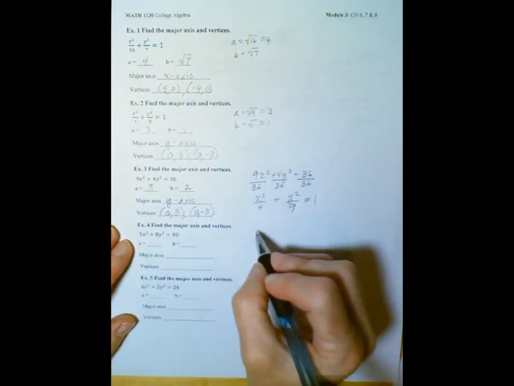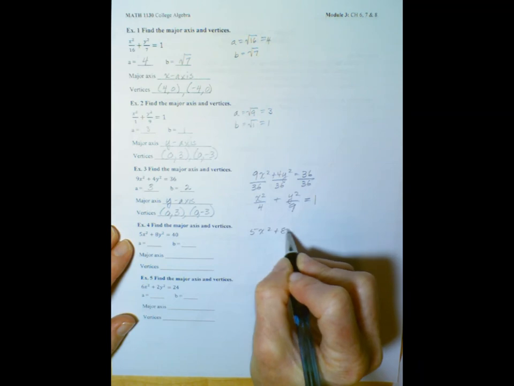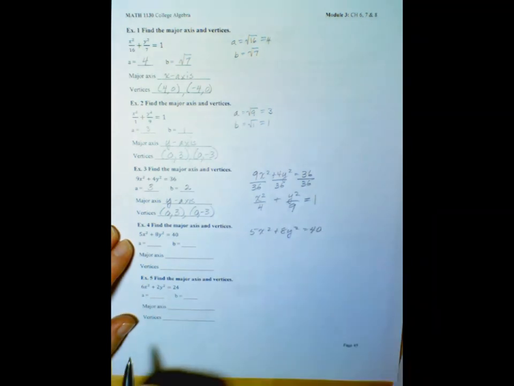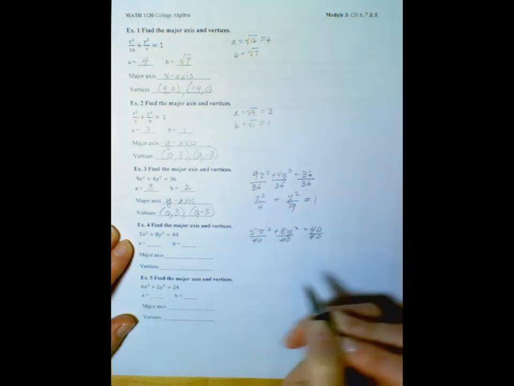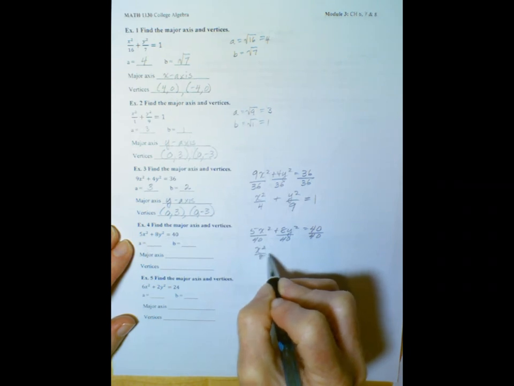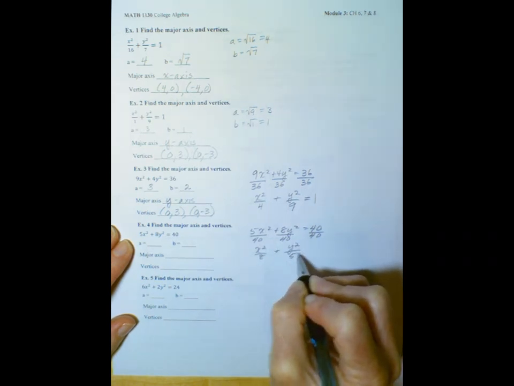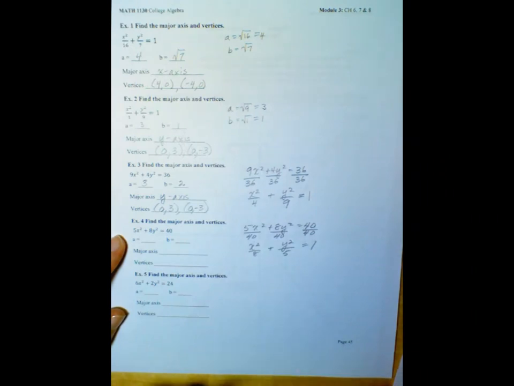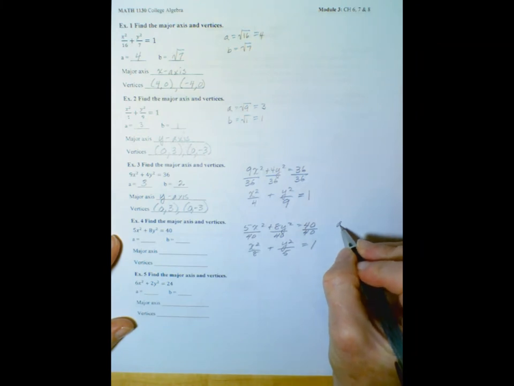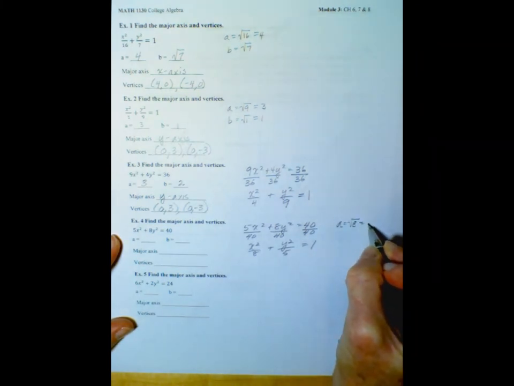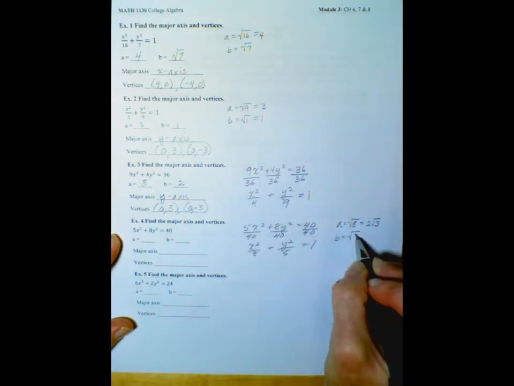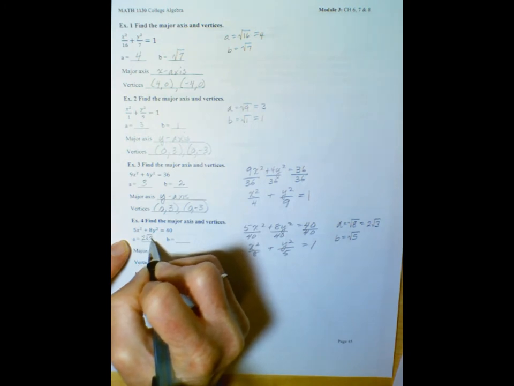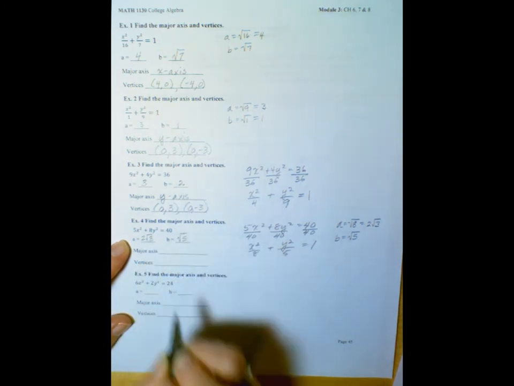All right, again, we are not in standard form, so we'll have to divide each term by 40, and we get x squared over 8 plus y squared over 5 equals 1. So a squared is 8. So a is the square root of 8, which is what? 2 square roots of 3, right? And b is the square root of 5. So a is 2 square roots of 3, and b is the square root of 5.